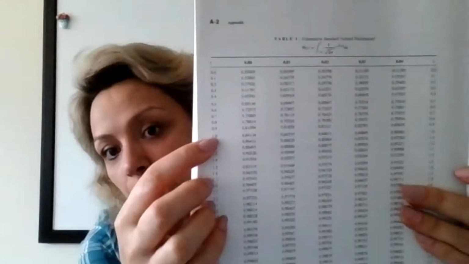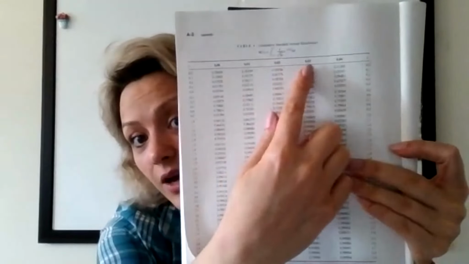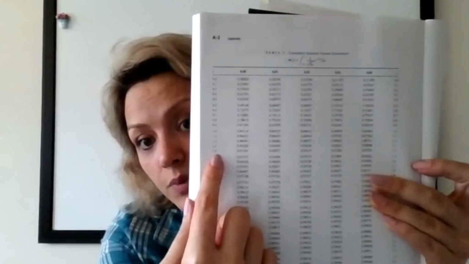If it was Z less than or equal to 1.2, for example, I would add the value here to this. This one is 0.1, so 1, and then 2, 3, 4, something like that.